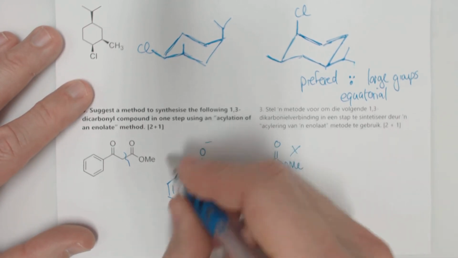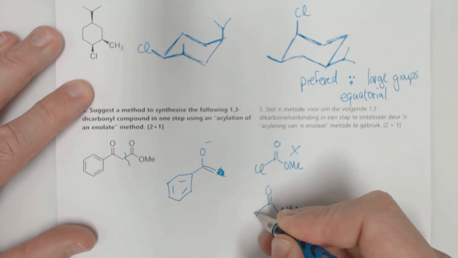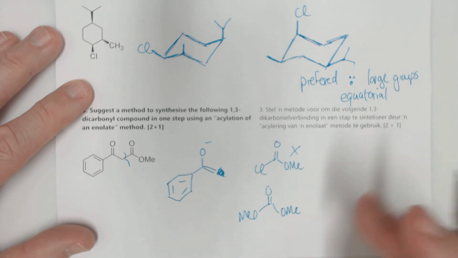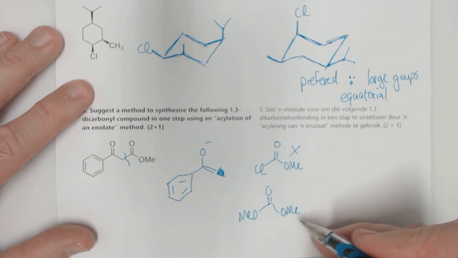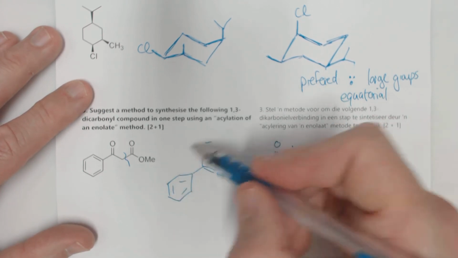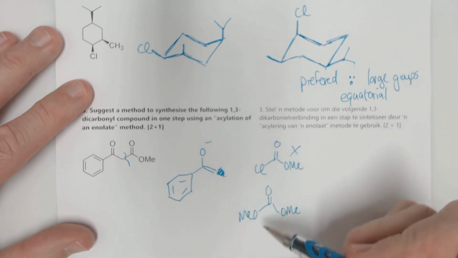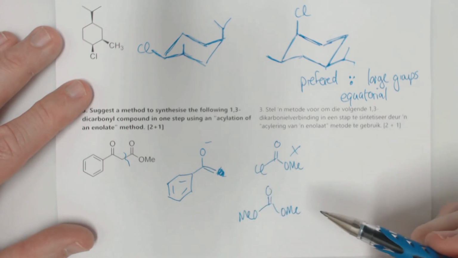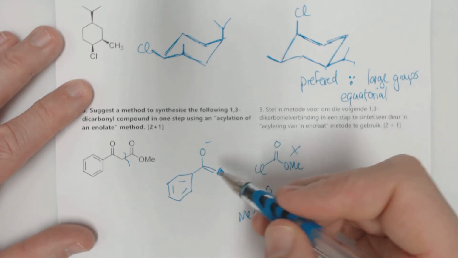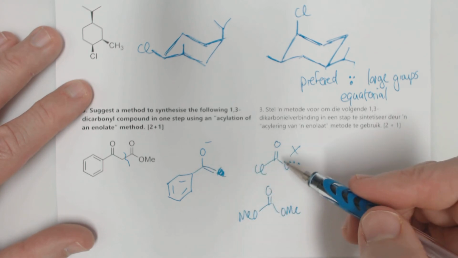The solution to this kind of thing would be to use a non-enolizable ester equivalent. So this is actually a carbonate, dimethyl carbonate. That one would work. One thing you could have done is create the enolate with LDA first in one step, then add this, and it would have worked. Another option is that you could have done it with a TMS silyl enol ether.